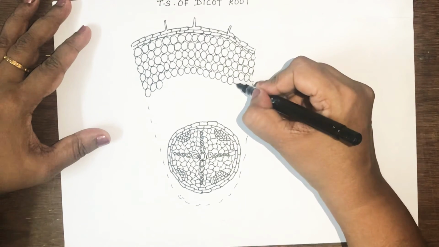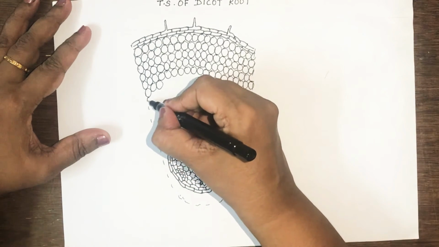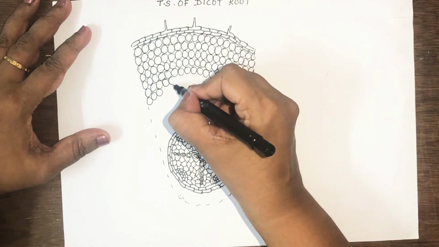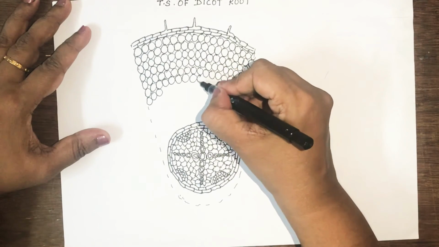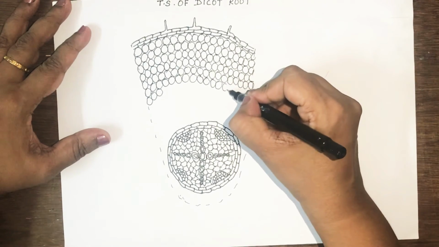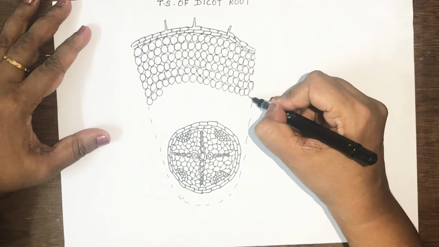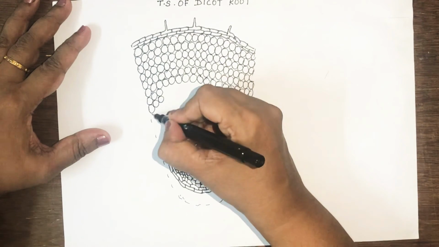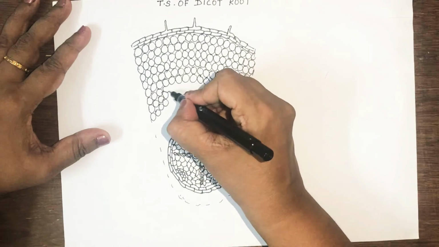Drawing of this diagram is not difficult, but it takes a little time. That's the only thing, compared with other diagrams. You have to be patient enough to draw this diagram. Whatever space is remaining, everywhere you have to fill it with cells.